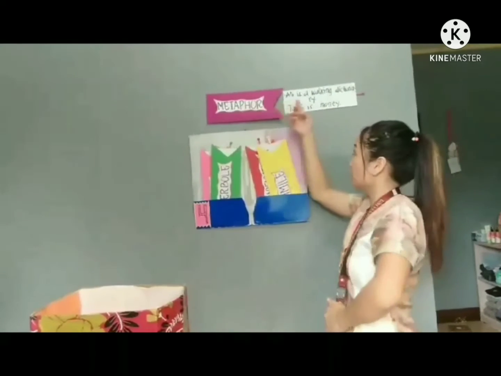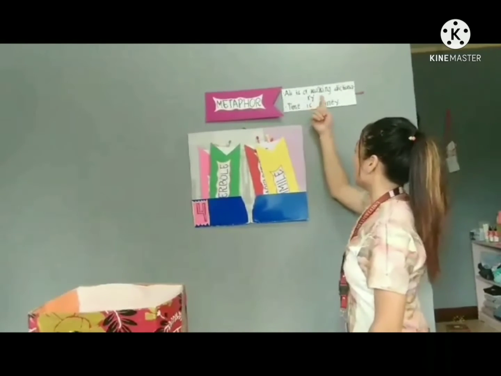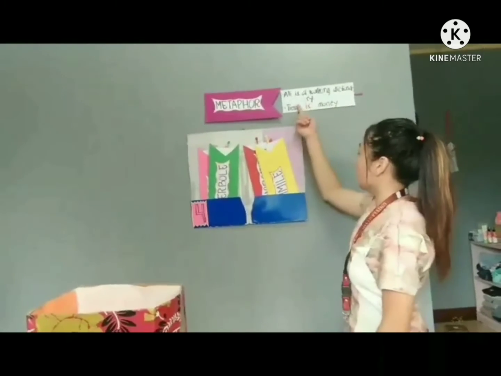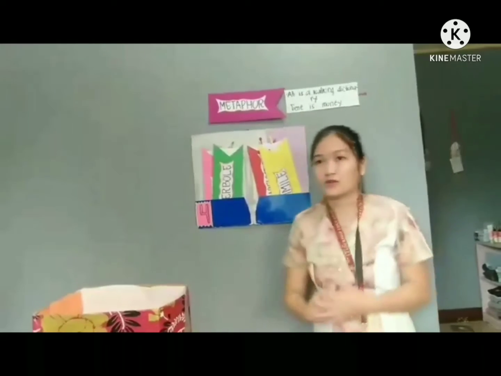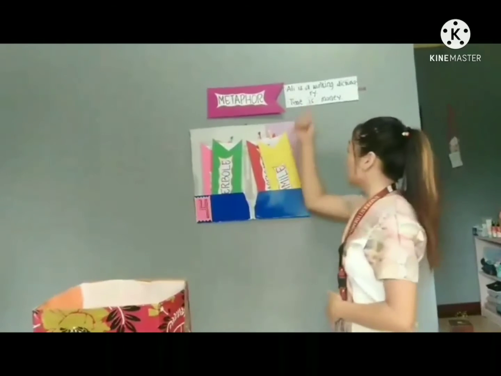An example of metaphor is, Ali is a walking dictionary. From this example, we know that Ali isn't a dictionary. However, because I'm comparing Ali to a dictionary, it suggests that he has a large vocabulary, or a lot of words.